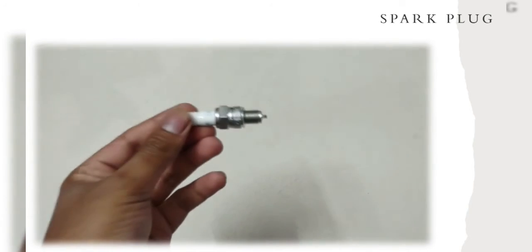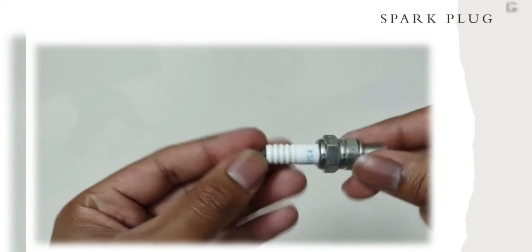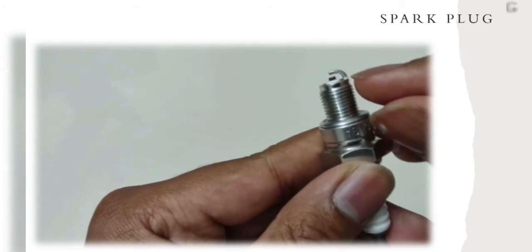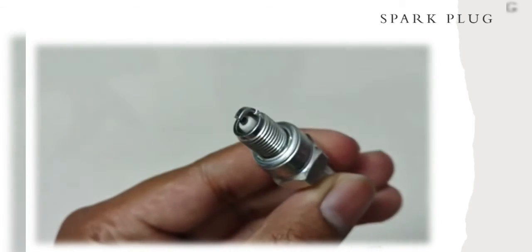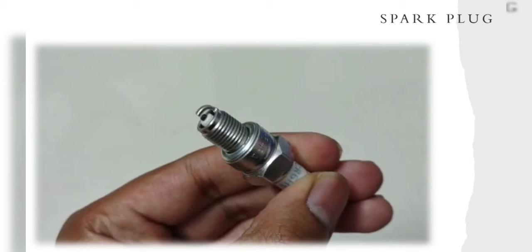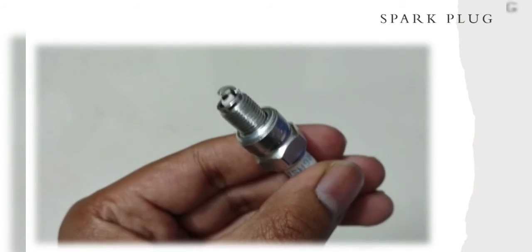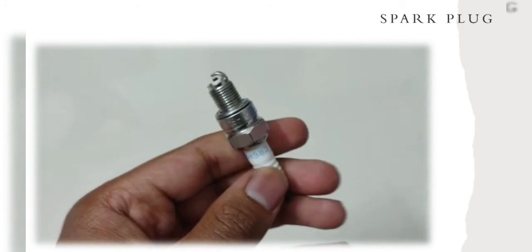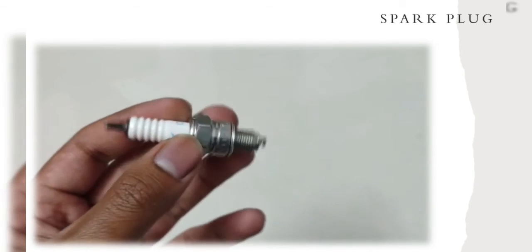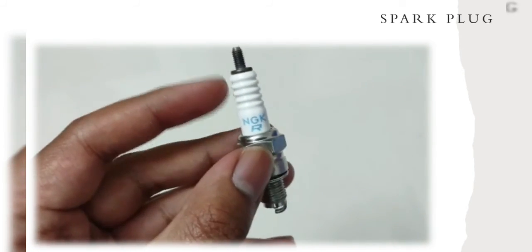The next part is a spark plug. This is a spark plug. So the different parts of a spark plug are: this is the ground electrode, and on the inside you can see a copper part that is called the center electrode, and you can see another white part around it that is an insulator, and there's a thread to attach the spark plug inside the chamber, and these are called ribs.